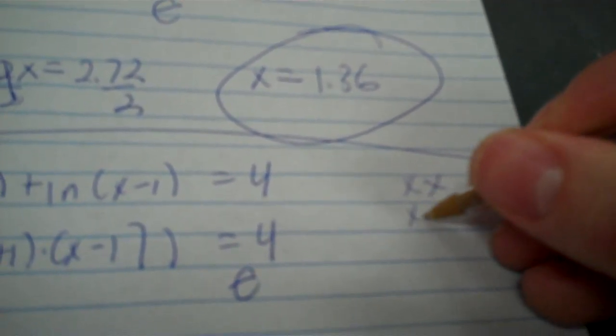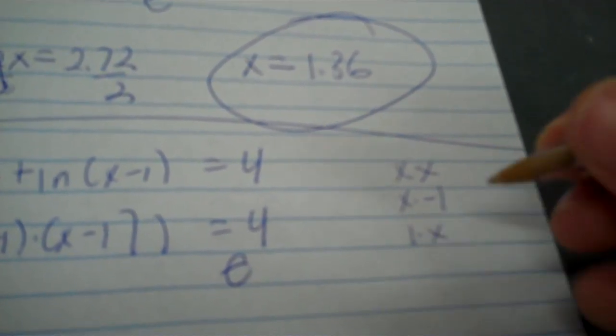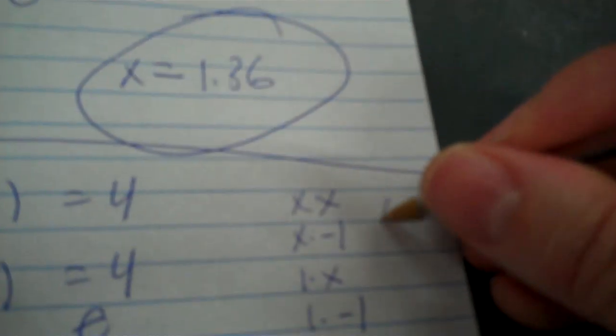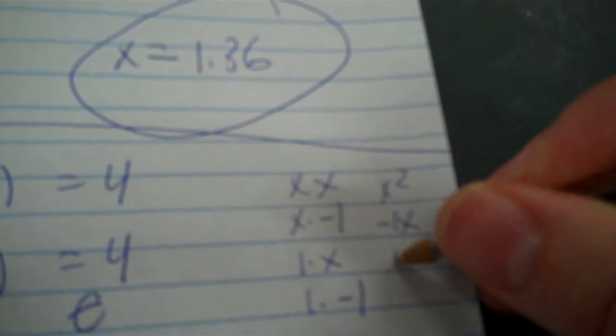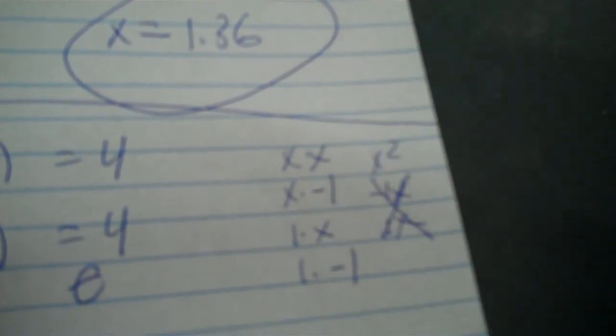Now we can get rid of the ln by placing the e as a base on both sides. That can cancel, but you need to FOIL that. You take x times x, x times negative 1, 1 times x, and 1 times negative 1. It's not as easy as up here when it's just 2x. You have to FOIL that. X squared, negative 1x, 1x, good, I like when that happens because those go away, negative 1.